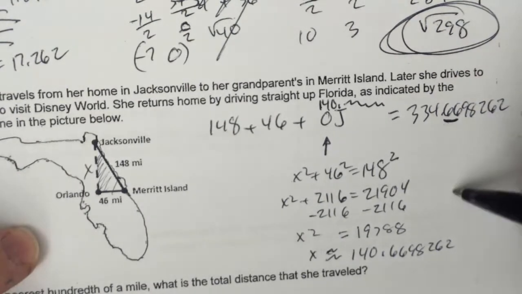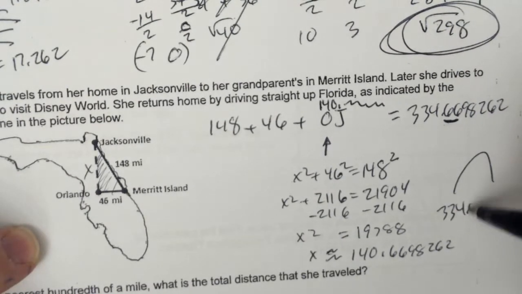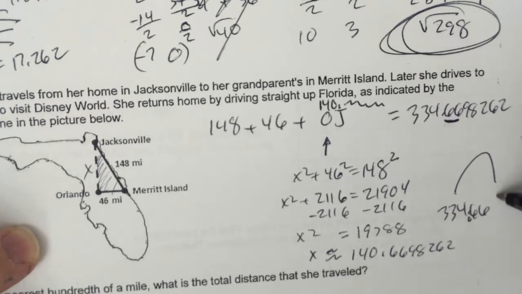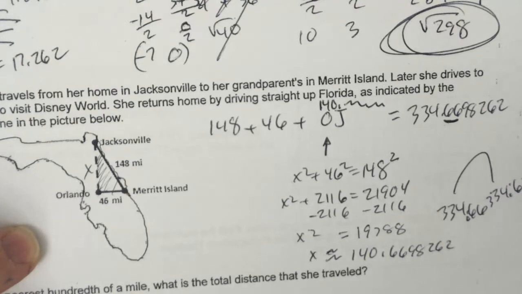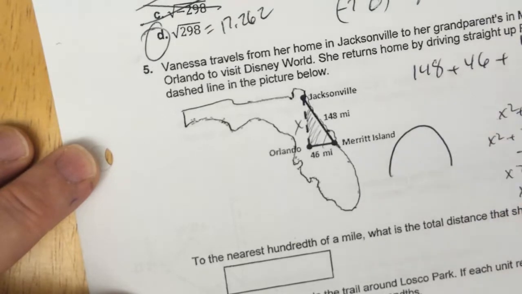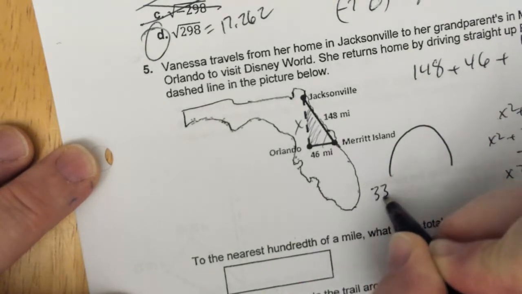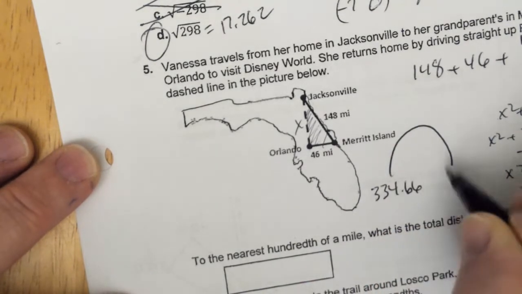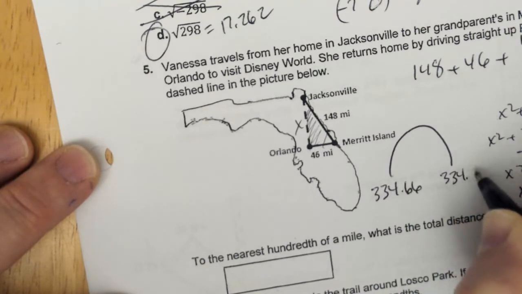So the question is, are we staying at 334.66, or are we doing 334.67? Okay, sorry, that's a little ugly, so I'm going to rewrite that. Because there was 334.66, or are we going to 334.67?